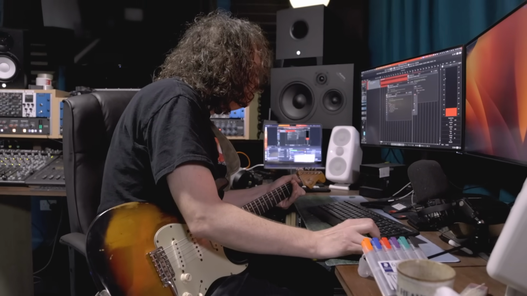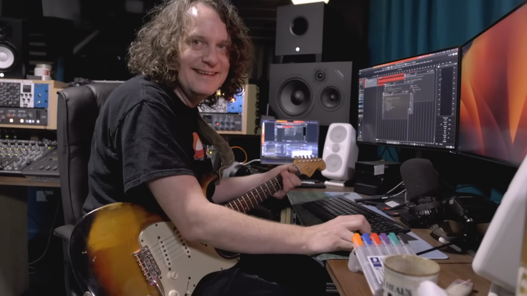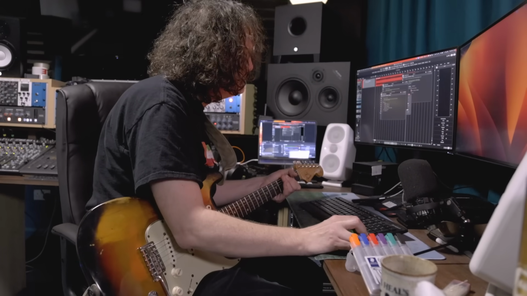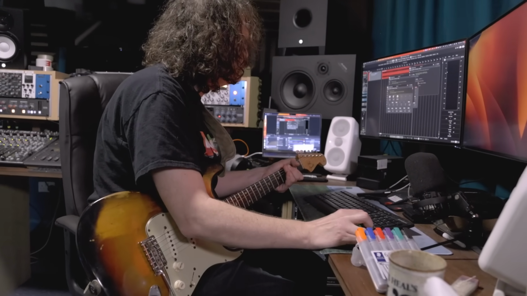But this is literally how many? 1, 2, 3, 4, 5, 6, 7 lines of code, one of which is just returning. I mean, it could be done in a lot less lines of code. So let's just turn up the input gain, let's turn up the output gain, let's see what this sounds like.